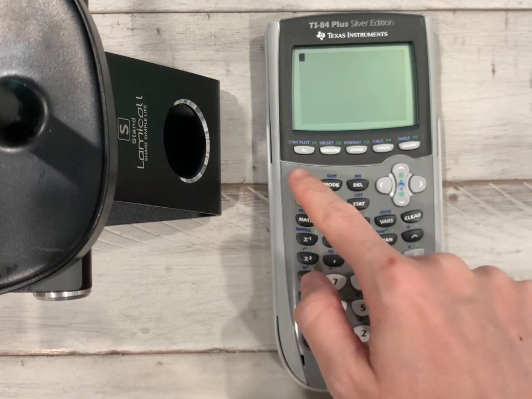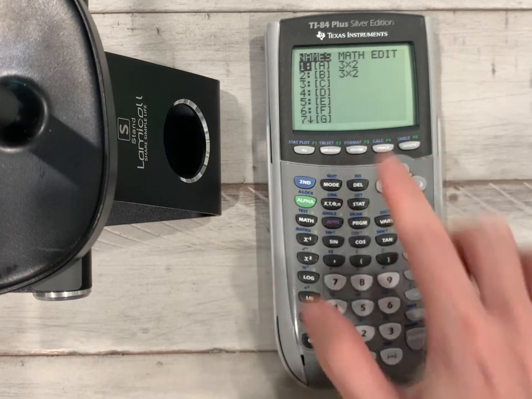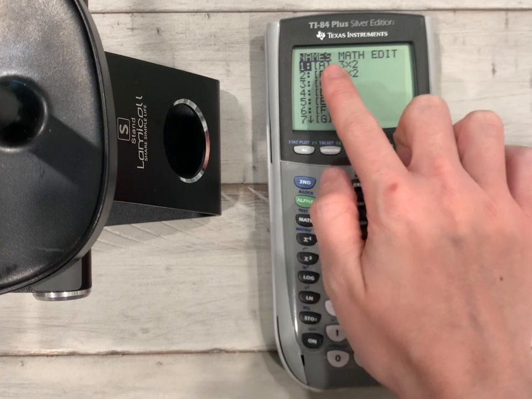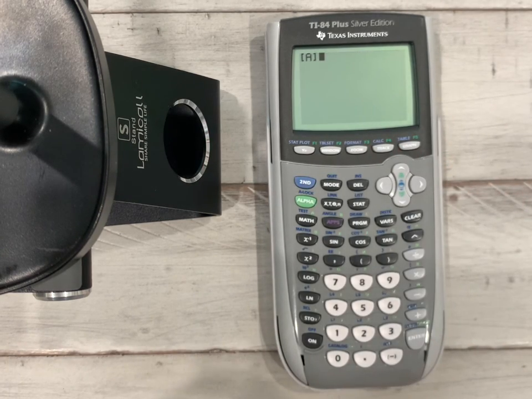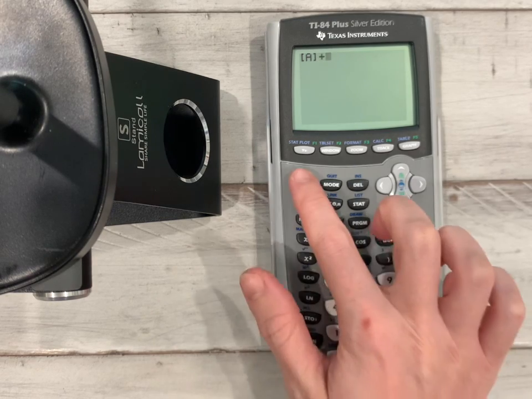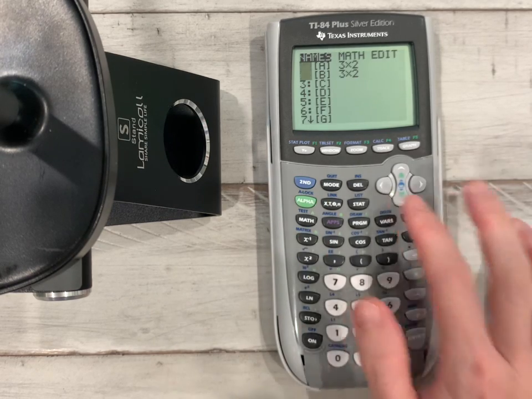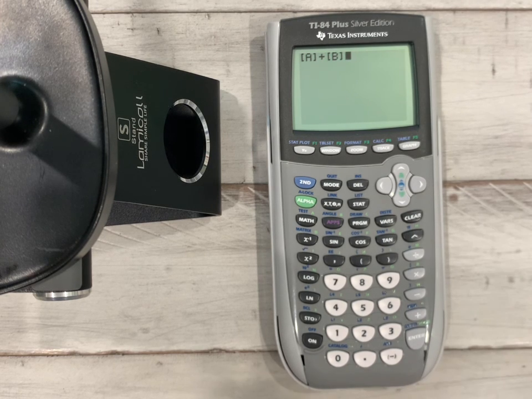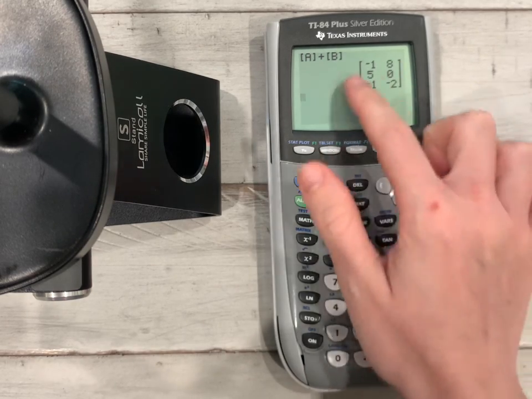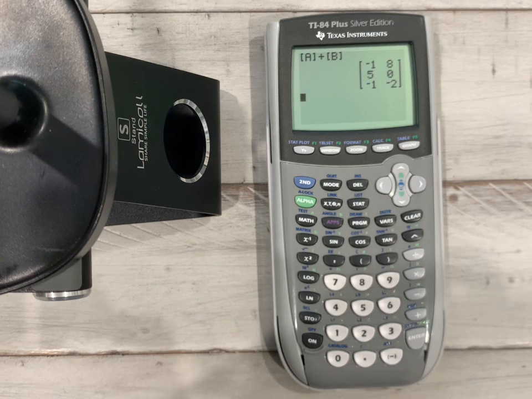So to do this, I go into my matrix menu and I call the matrix A. So you stay on this first menu of names and you just click A. And then I added my matrix B. So I go down to B, click enter. Okay, so this time I'm calling the matrices. I'm not editing them, I'm calling them. So stay in that names menu and just click on the matrix that you want to use. So I did A plus B. If I click enter, it gives me the exact same matrix that I got when doing this by hand.